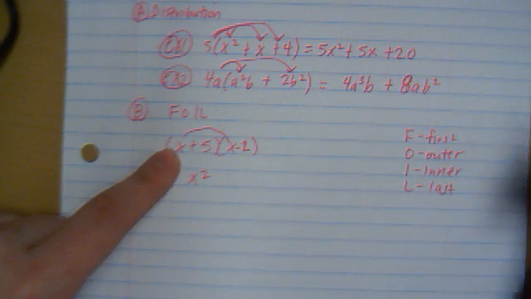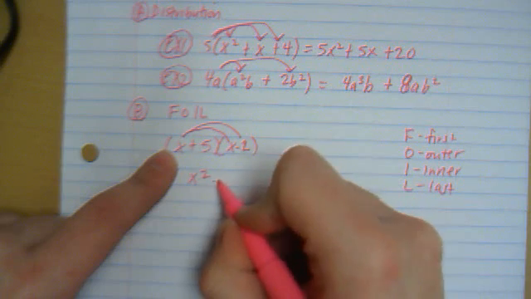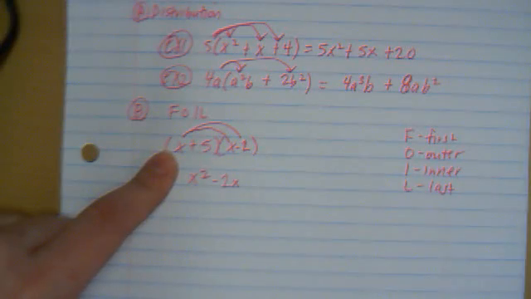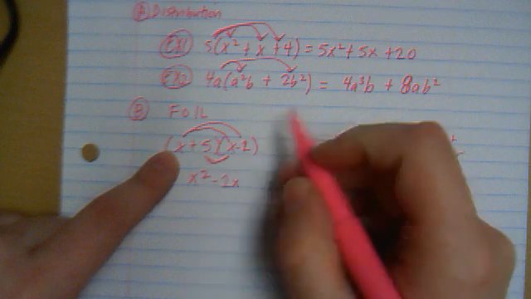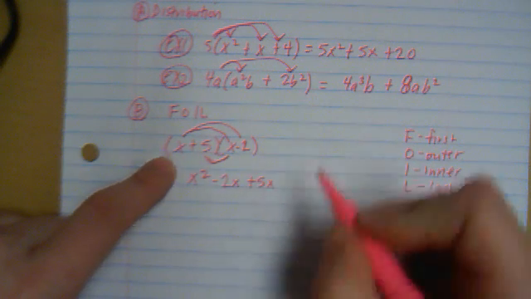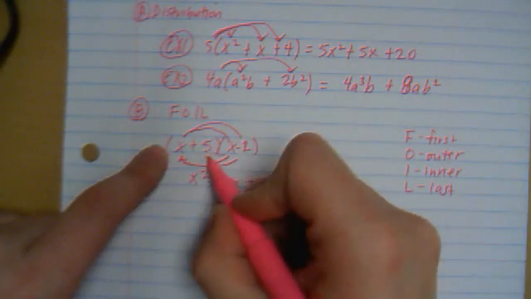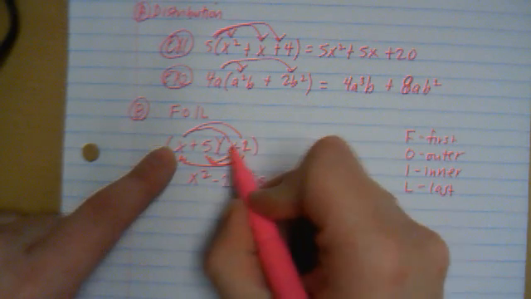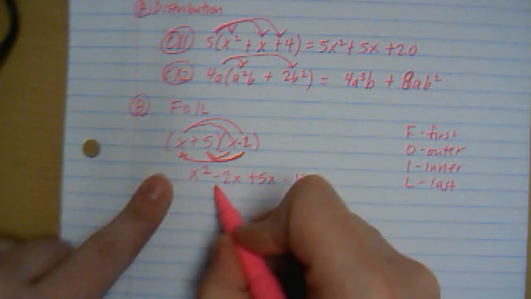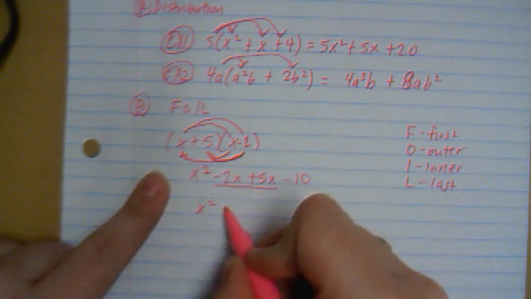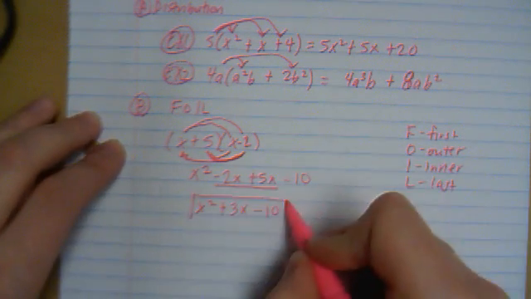Then I'm going to multiply my outer term, so the outer of the whole thing. So x times negative 2 is negative 2x. Then I'm going to multiply my inner. So my inner two terms would be 5 and x, so that would be plus 5x. Then I'm going to multiply my last terms. Oops, that's not last. So 5 and negative 2. So 5 times negative 2 is negative 10. Then we're going to combine our like terms here. So I have x squared plus 3x minus 10. And that is our answer.